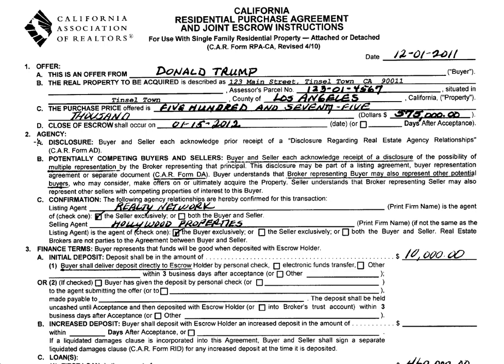The second paragraph is talking about agency. And so it acknowledges on paragraph A that the buyer has already received a disclosure regarding real estate agency relationships. A seller could indeed refuse to pay you if he did not have an agency with you and him. So also make sure as a buyer's agent that you are executing an agency disclosure with the seller as well.